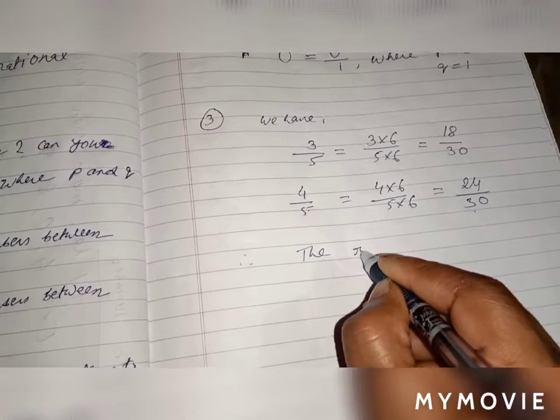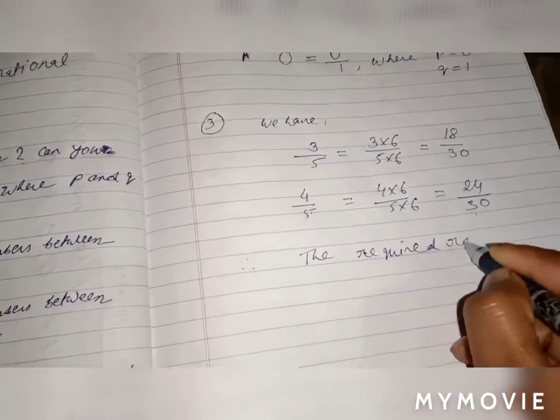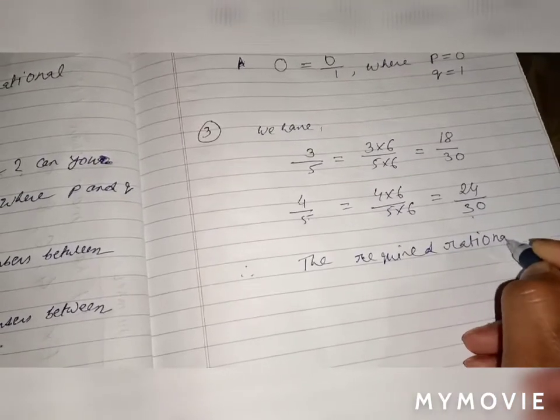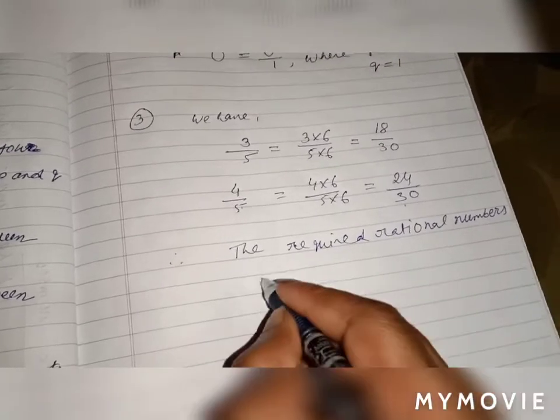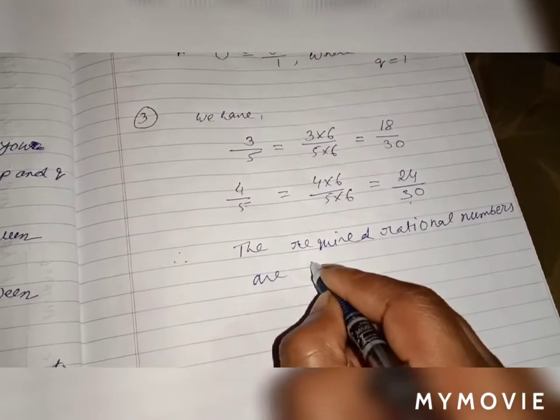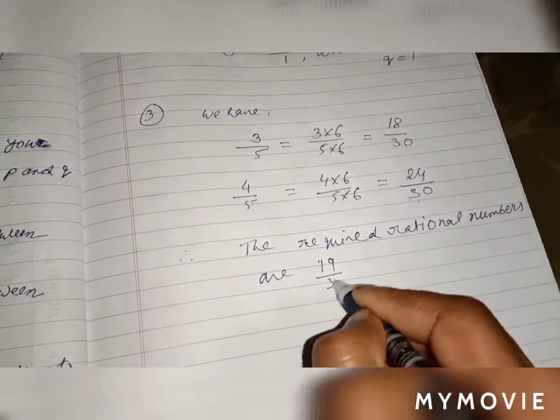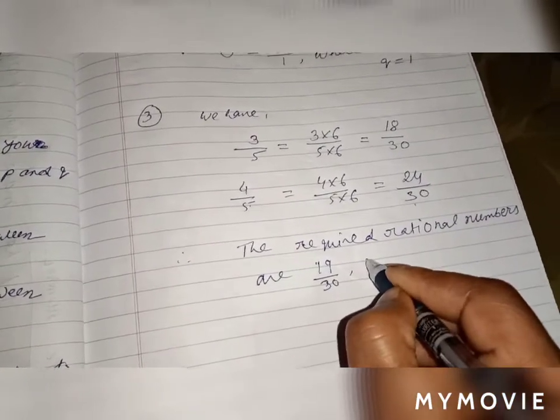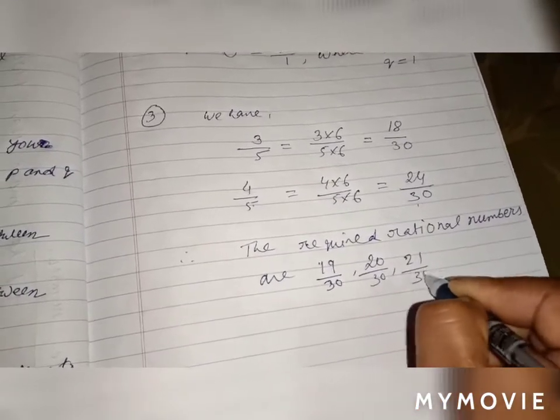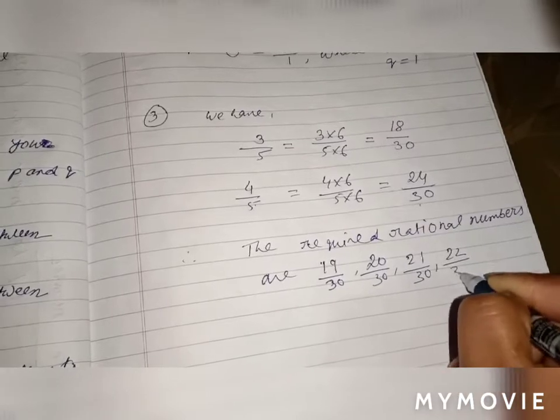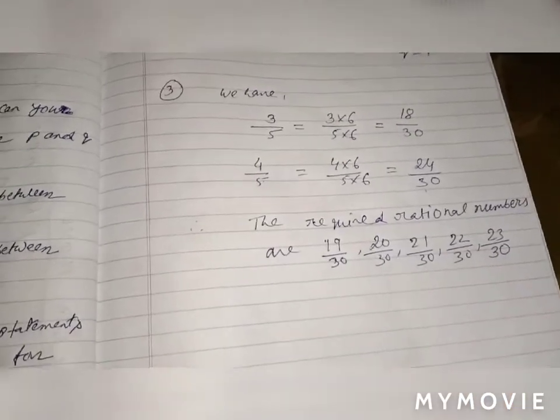Therefore, the required rational numbers are between 18 by 30 and 24 by 30. So you can write 19 by 30, 20 by 30, 21 by 30, 22 by 30 and 23 by 30. You got the 5 numbers.